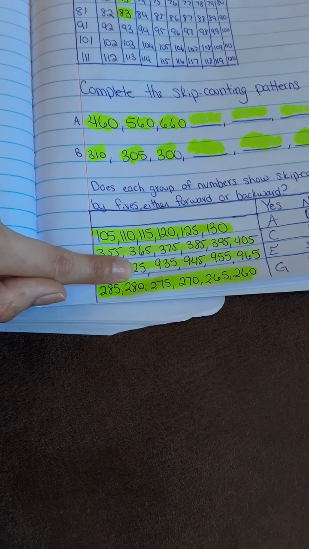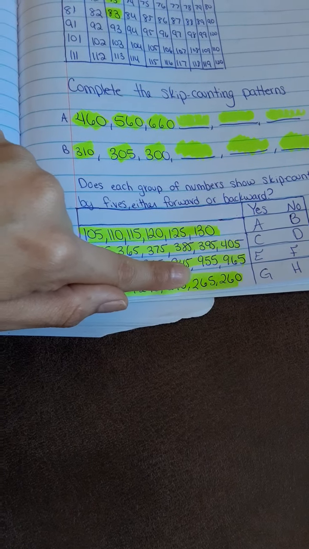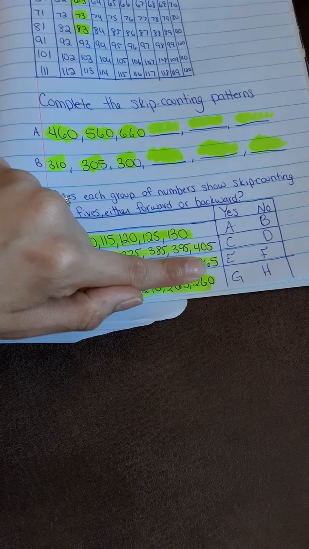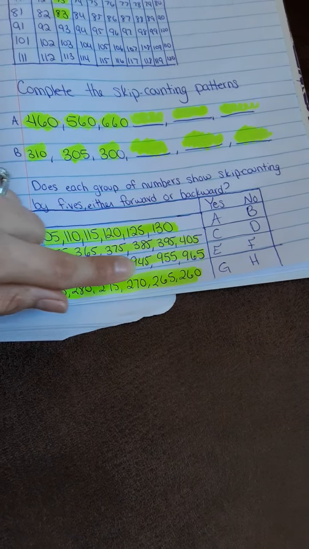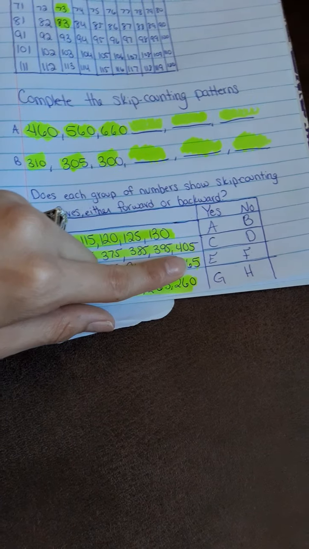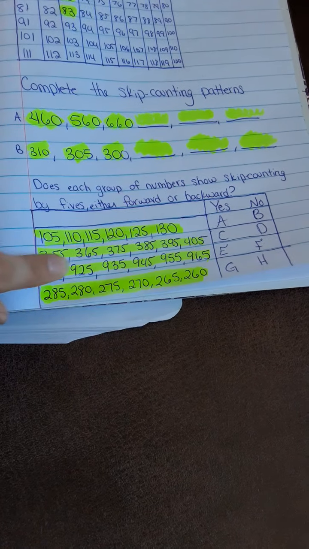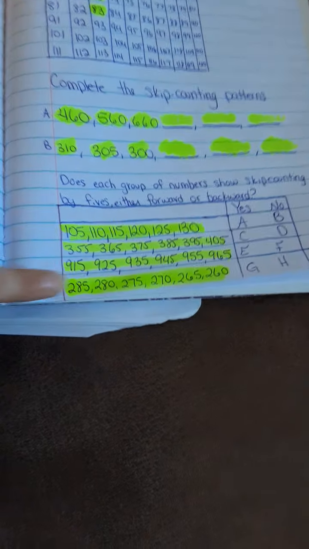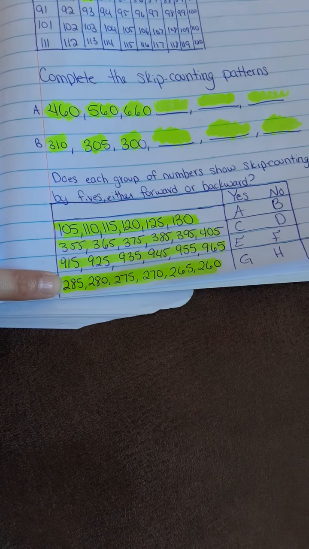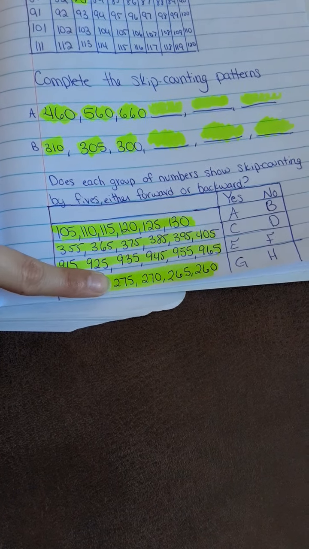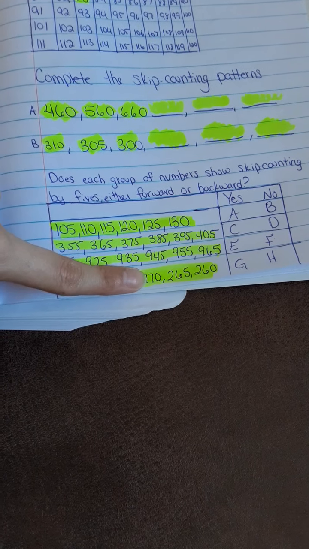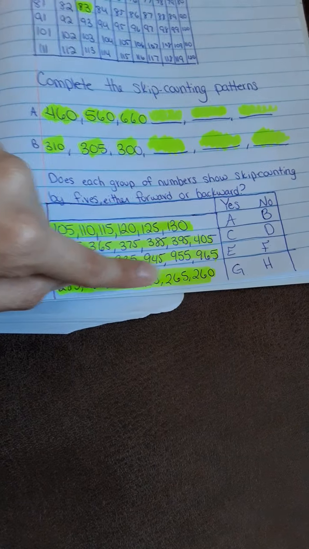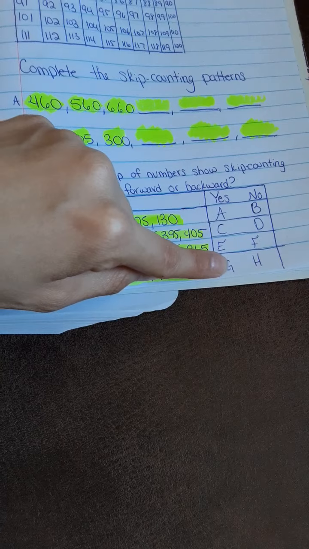915, 925, 935, 945, 955, 965. Remember though, just because something has a lot of fives in it doesn't necessarily mean you're counting by fives. So do you think this one is counting by fives? Yes or no? And lastly, 285, 280, 275, 270, 265, 260. Do you think this is counting forwards or backwards by fives? Yes or no?